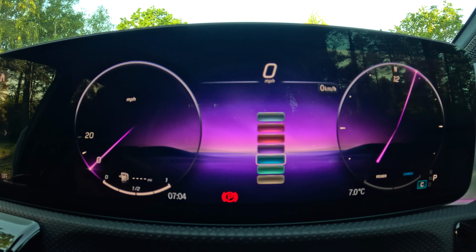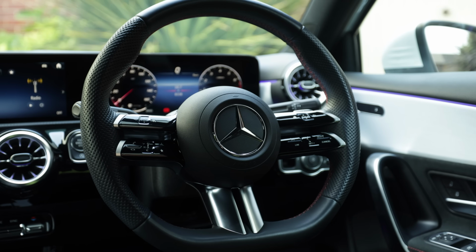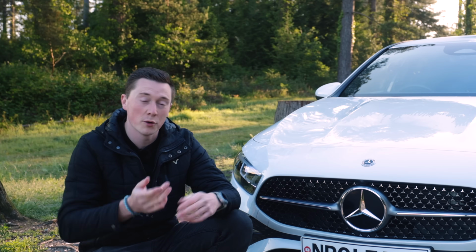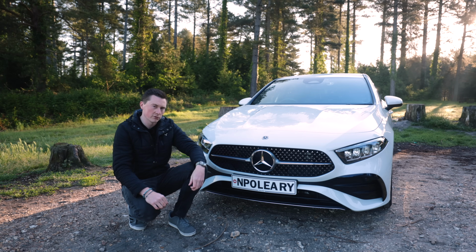So we're going to run through all the different menus, from trip computers to full screen navigation, and even where the next track button is on Mercedes-Benz cars, because, well, there isn't one on the steering wheel, but there are a few different ways to do it. So we're going to cover all of that today in this tutorial guide.